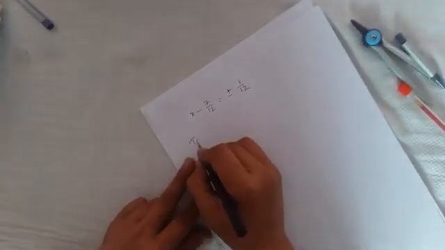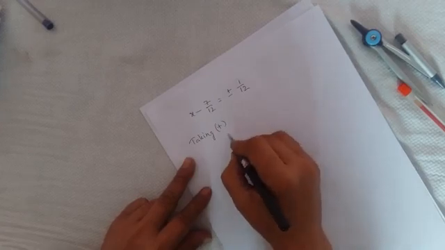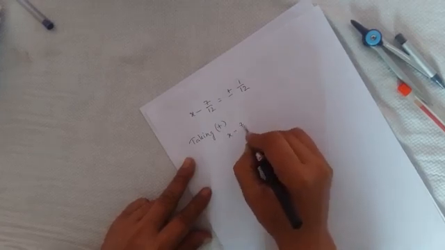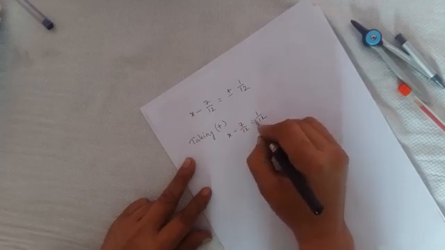Now taking the positive sign, we have x minus 7 upon 12 equals to 1 upon 12. It's a positive sign.